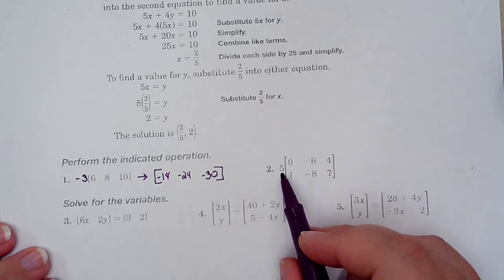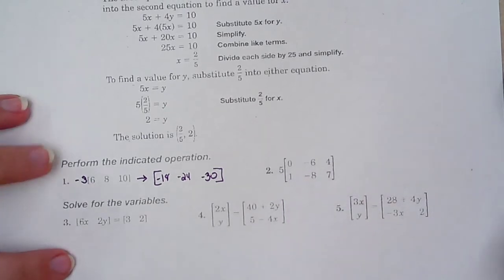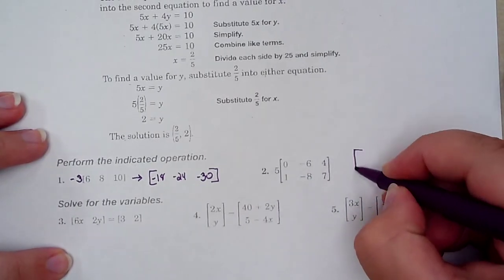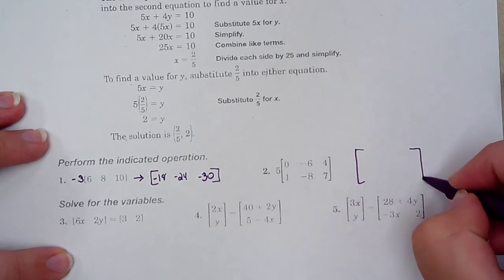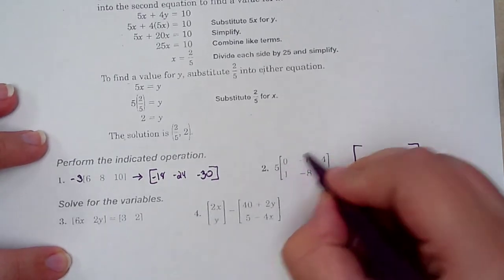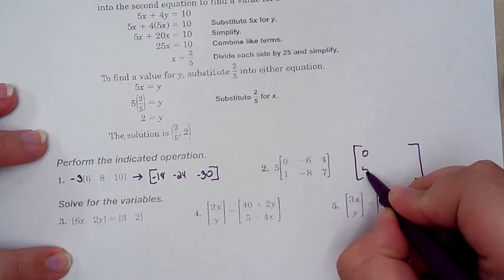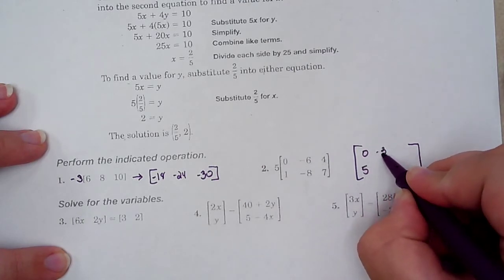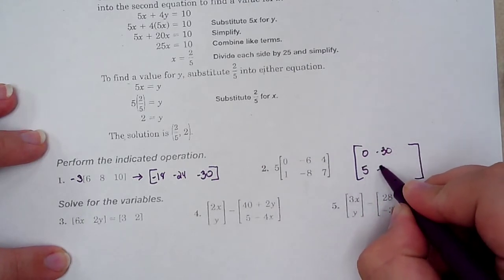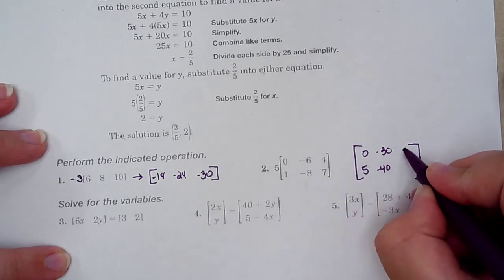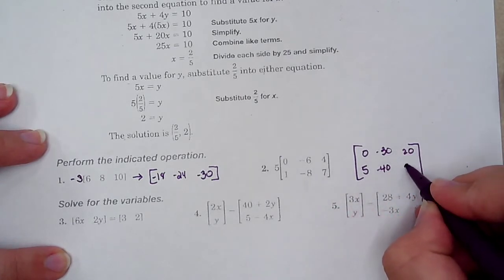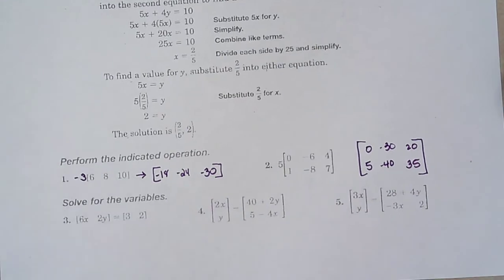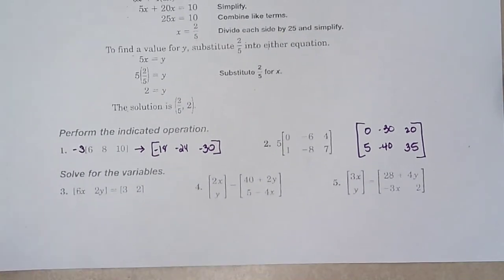Same thing here. We've got a scalar. We now have a 2 by 3. So my resulting matrix needs to be a 2 by 3 matrix. 5 times 0, 5 times 1, 5 times -6, 5 times -8, 5 times 4, 5 times 7. Just each term individually.